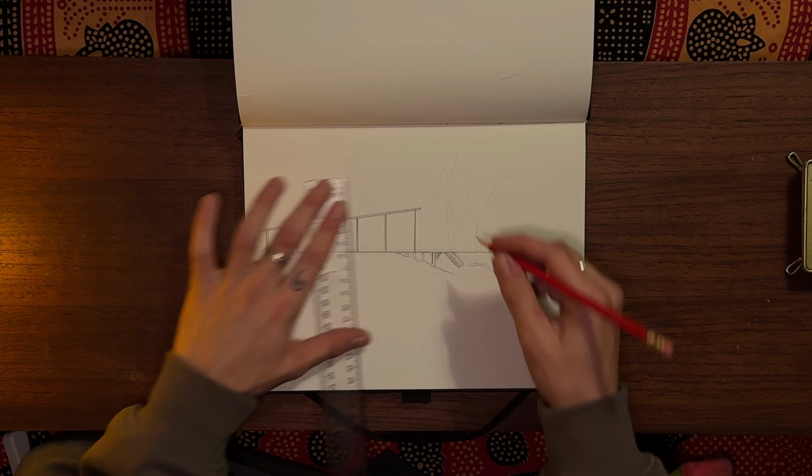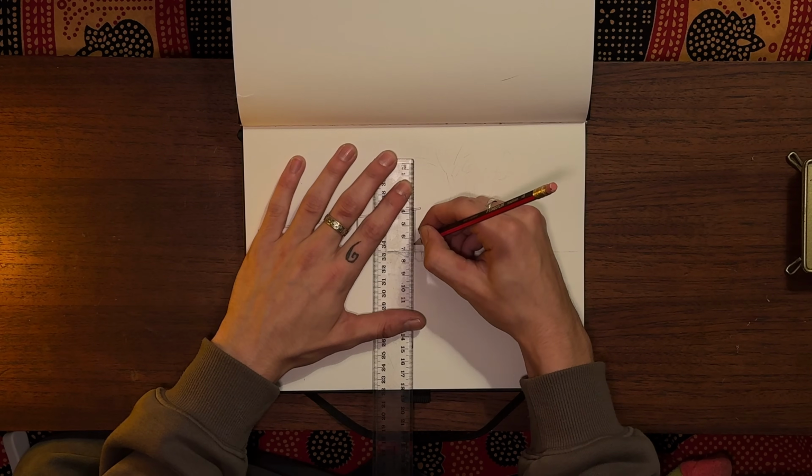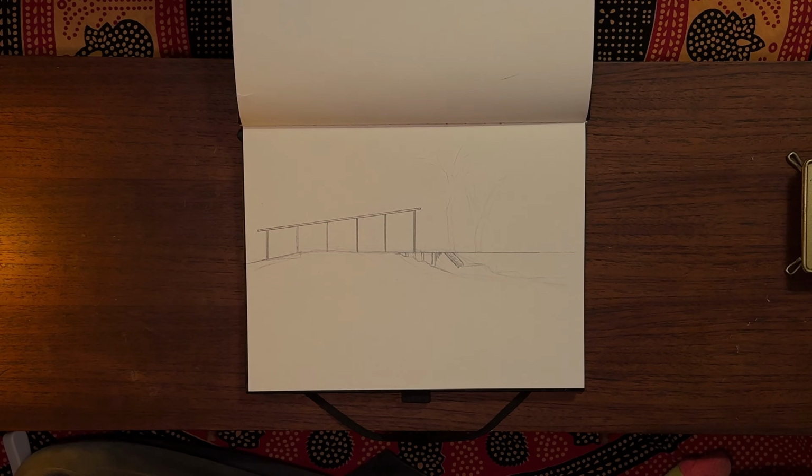Alright, that is getting there. So now we have the rough house.